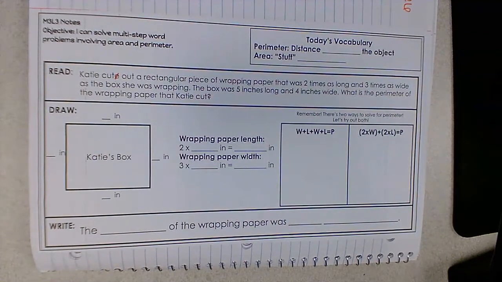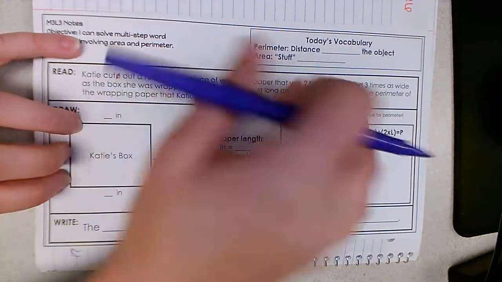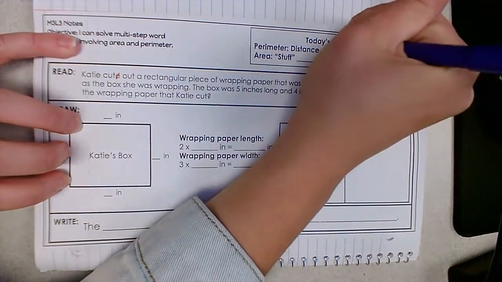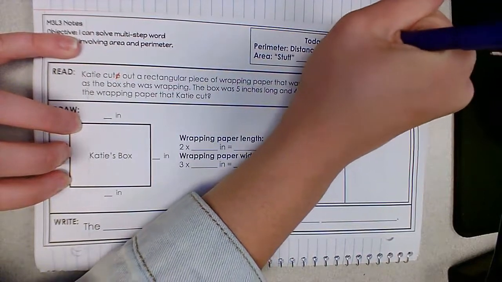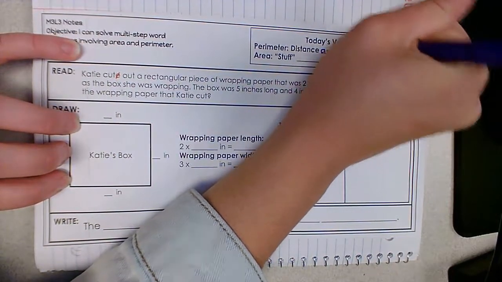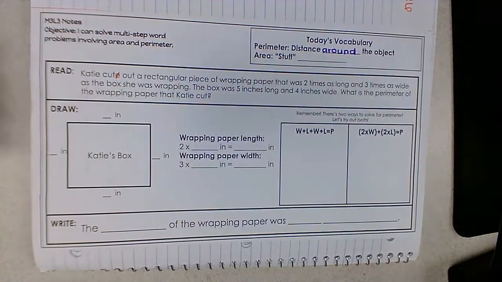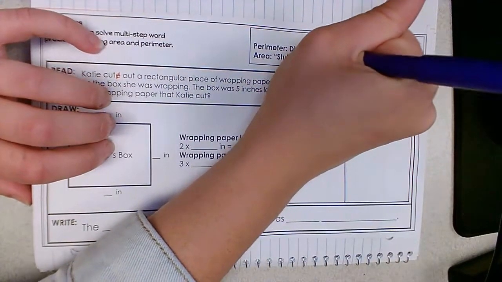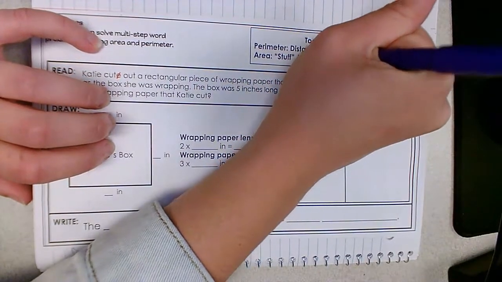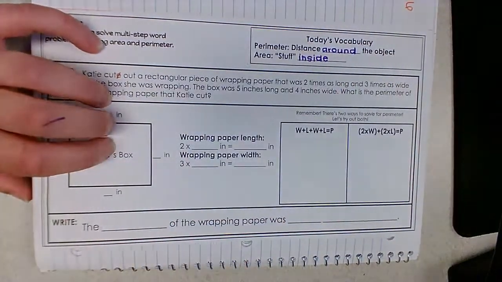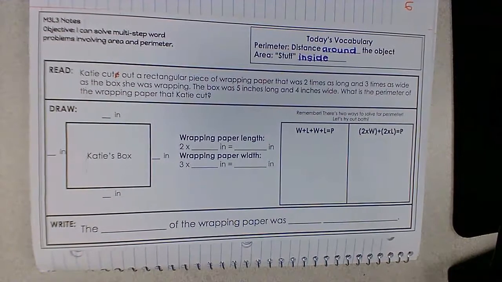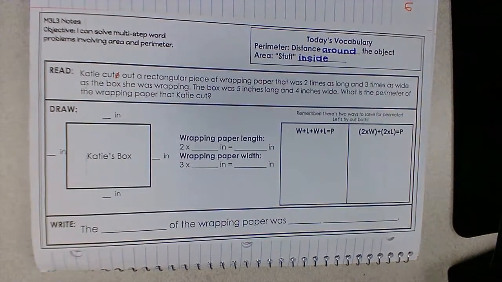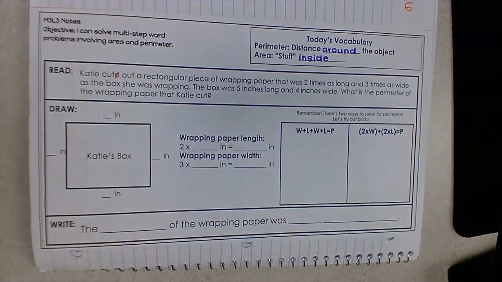To review our vocabulary, remember that perimeter is the distance around the object, while area is the stuff, air quote, that's inside. Take a moment, refresh your memory, and write those definitions in your notes as well. Whenever you're ready, we're going to start by reading our first word problem.